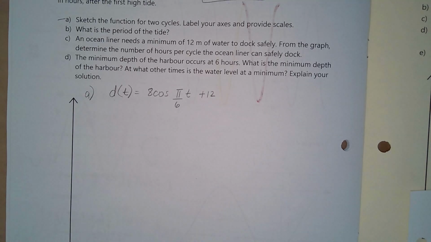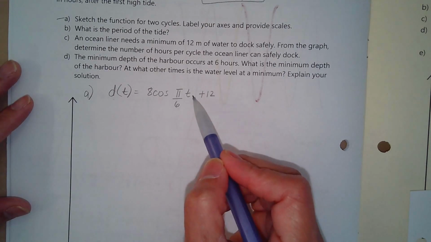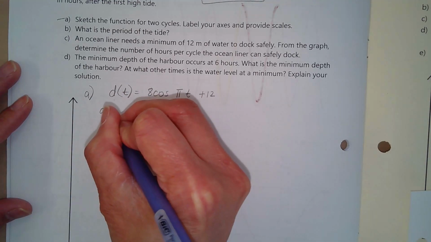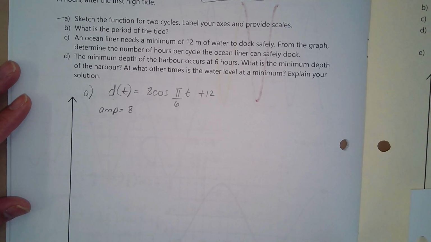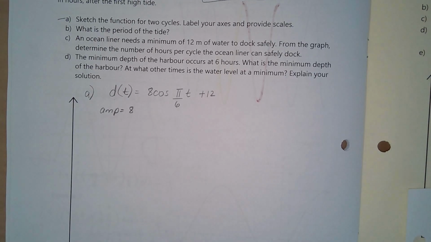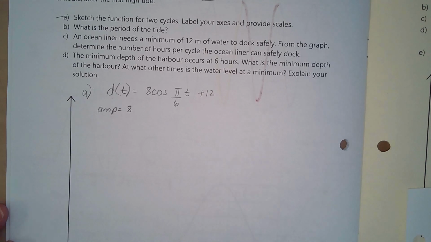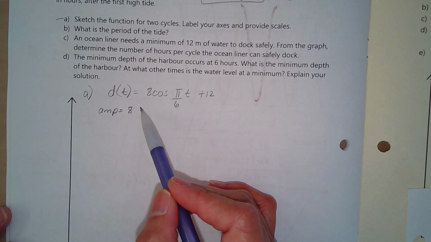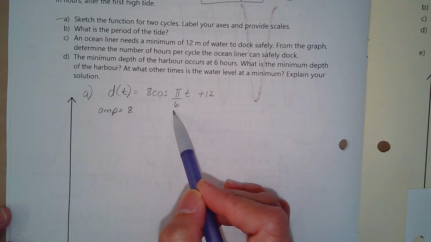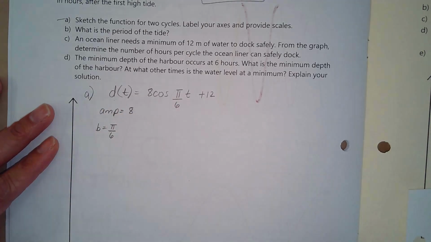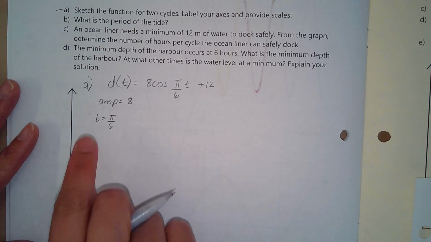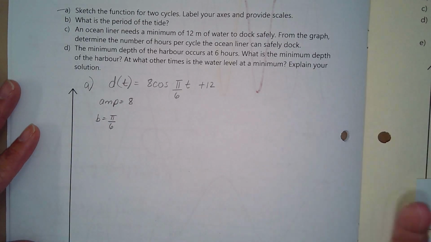So what does that mean? It means that the amplitude is 8, right? And when we said amplitude, that's from the median to the maximum, or from the median to the minimum, okay? Now, this B value is pi over 6, and the main purpose of that is so that we can figure out the period, right?